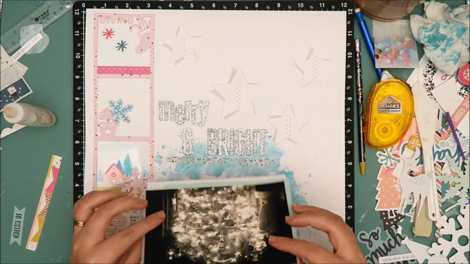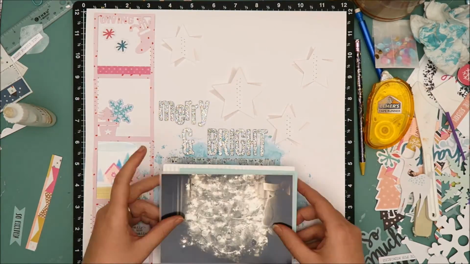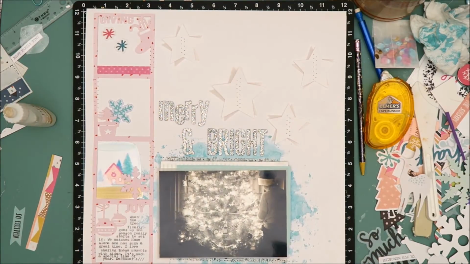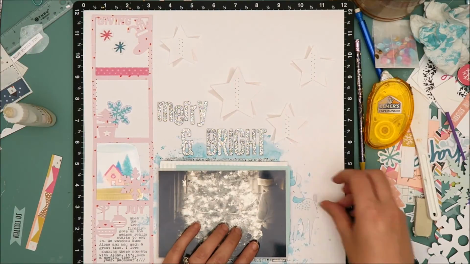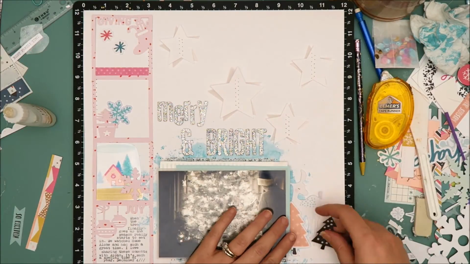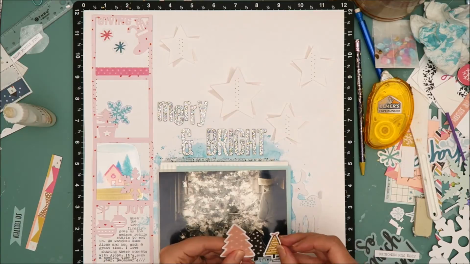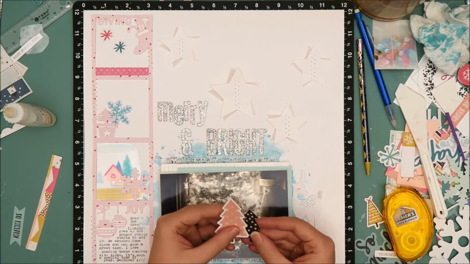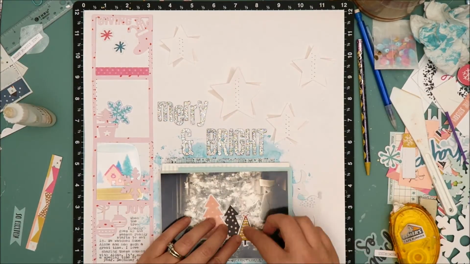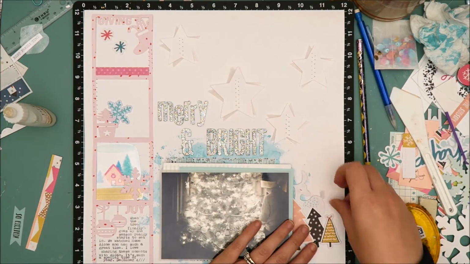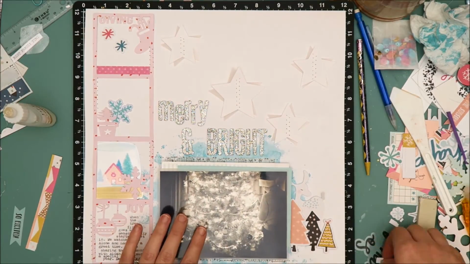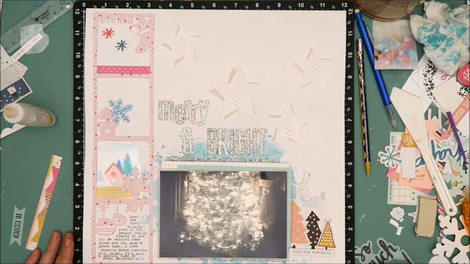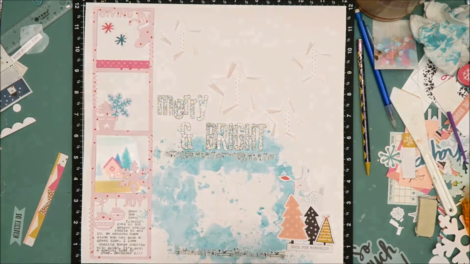In the top square, I've added a couple of ephemera pieces from the Hip Kit Club exclusive ephemera pack that's included in the main kit. I also added a strip of washi that is exclusive to Hip Kit Club also, and that was included in the embellishment kit. The next square down, I have added a puffy snowflake sticker that is from the Pink Fresh Studio puffy sticker sheet that I believe is included in the Documenting December kit.